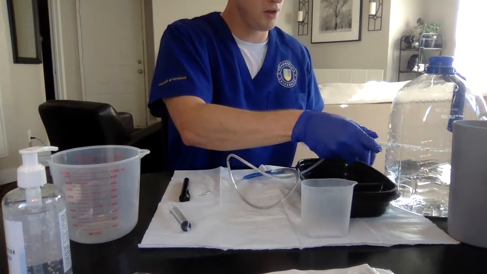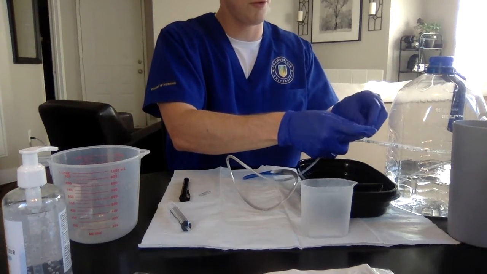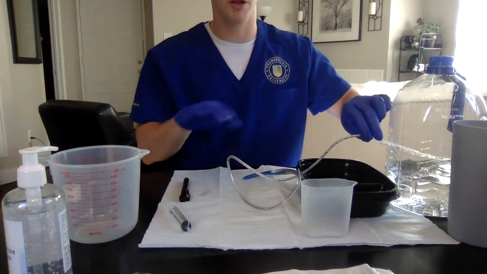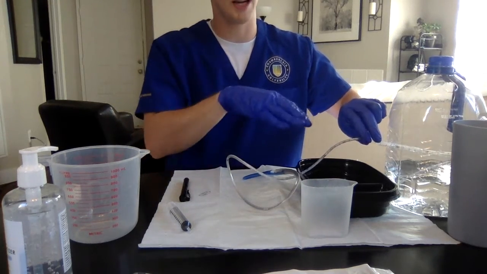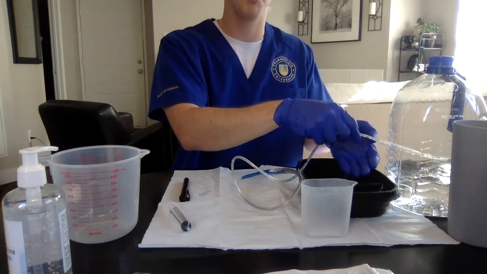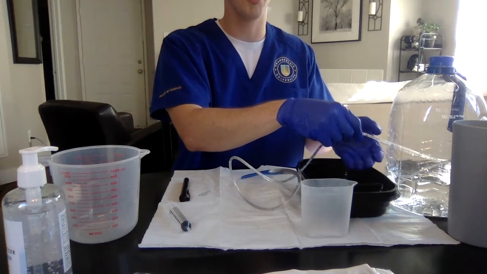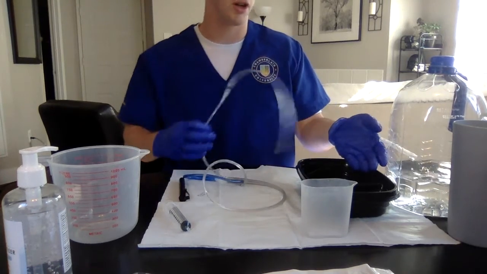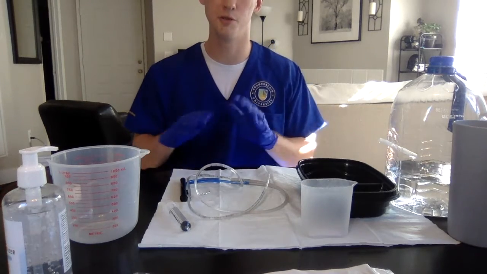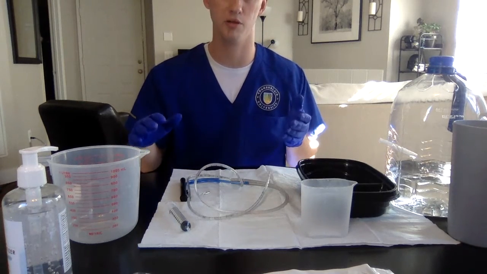Alright. So now we've removed all of the tape around this area. We flushed it with the 20 milliliters of air to get all the gastric contents out. So we're going to place a towel or something underneath our patient here. We're going to ask them to hold their breath for a few seconds, and then we're just going to pull, and it's out. So now at this point we would dispose of all of our materials in the appropriate receptacles.